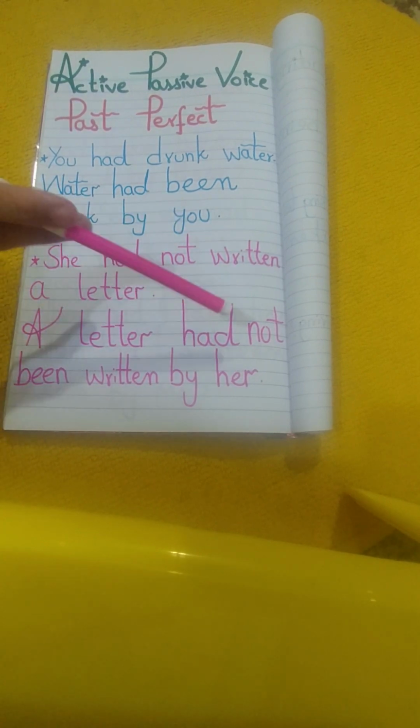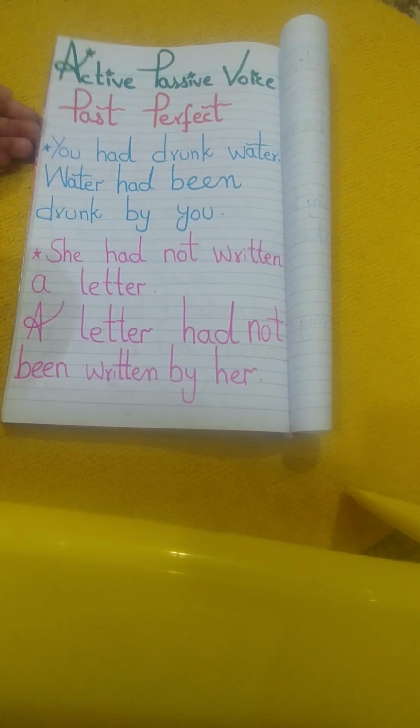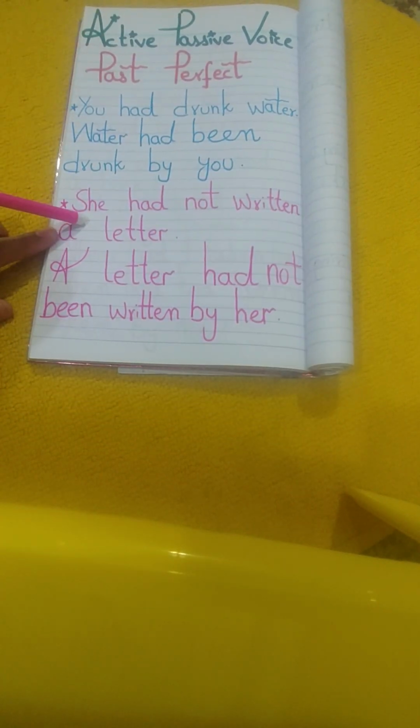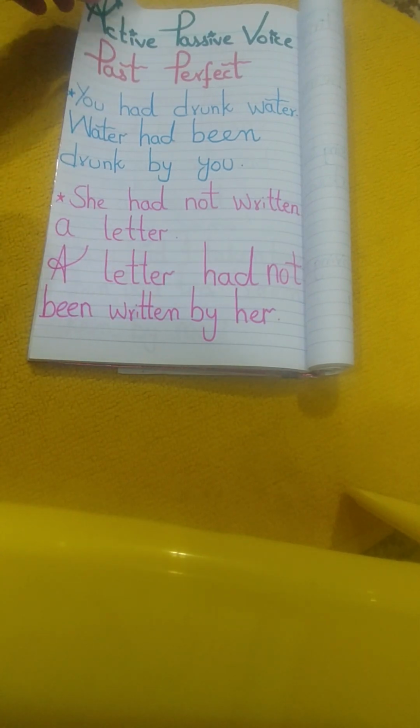A letter had not been written by her. I have changed she into her. Subject will take the place of object and object will come in the place of subject. As you can see in this example, she is our subject, okay, and letter is object. So letter has become the subject and she has become the object. Okay, a letter had not been written by her. All right, this was a negative sentence.